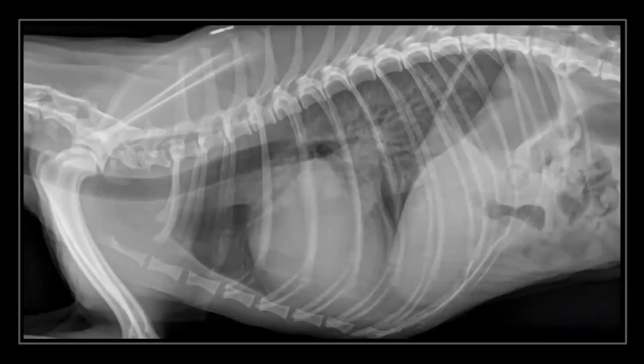So here's a classic example of a cardiac case. The mouse has left me again. Oh, there it is. Sorry guys, the mouse is giving trouble. What we see is a significant infiltration in this caudodorsal lung field, and it's actually obscuring this portion of the heart. And if we look closely, I would imagine that right here is the atrium.